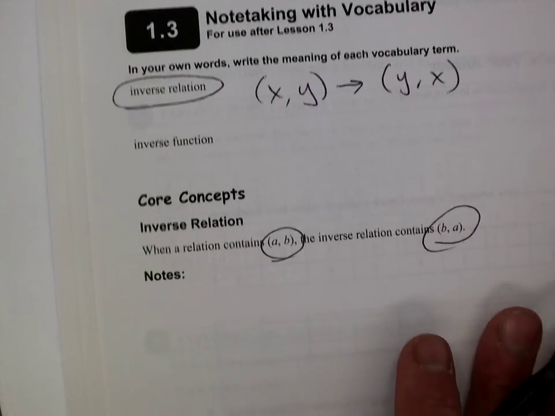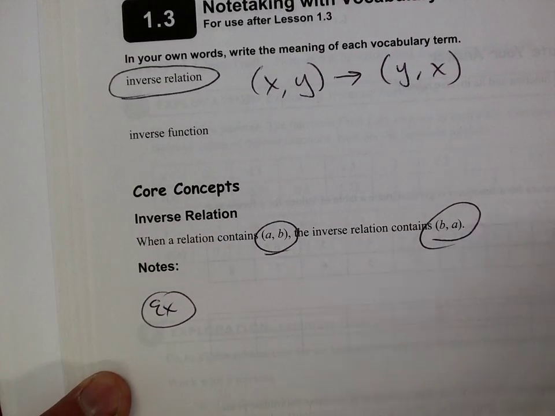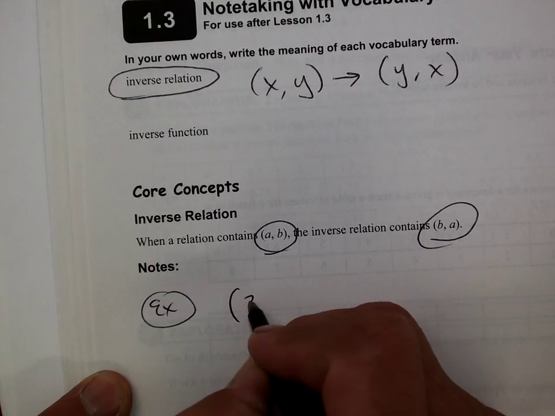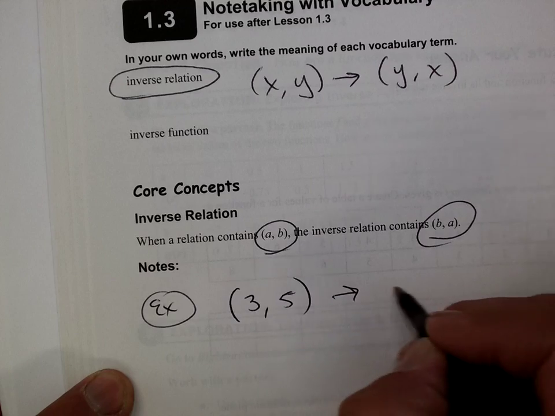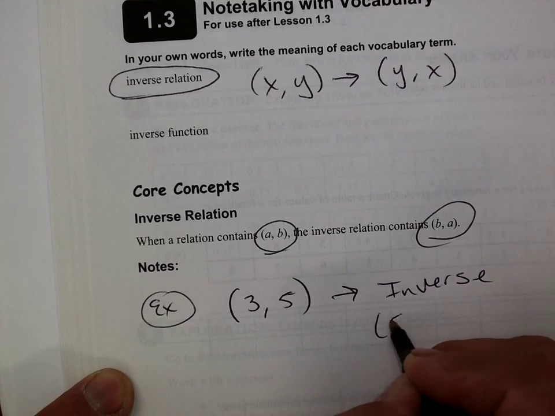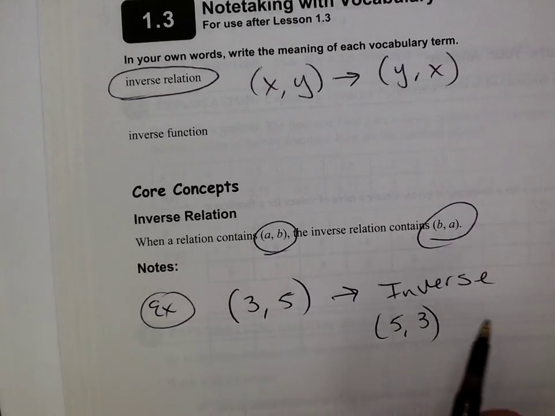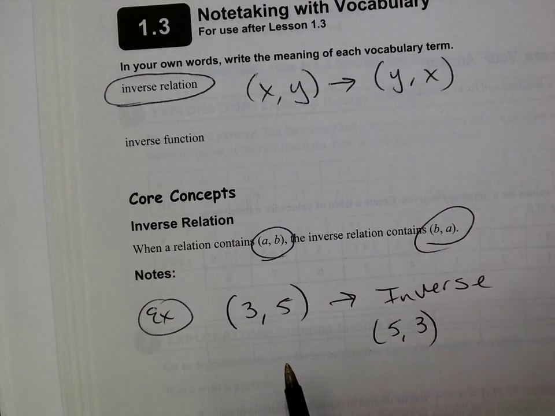As an example, if we had the point 3, 5, its inverse is just 5, 3. It's that simple. It really is.